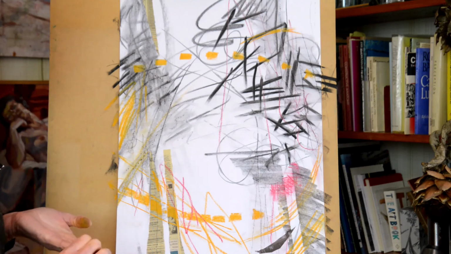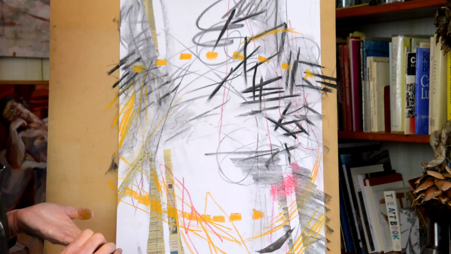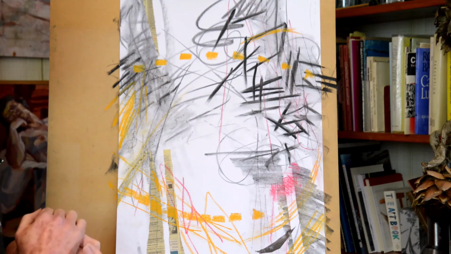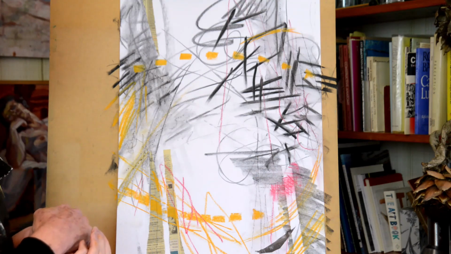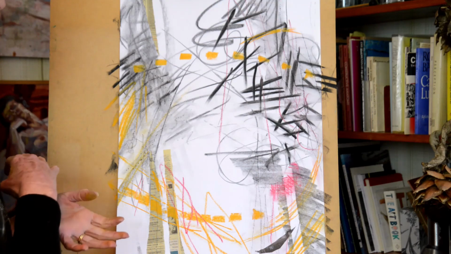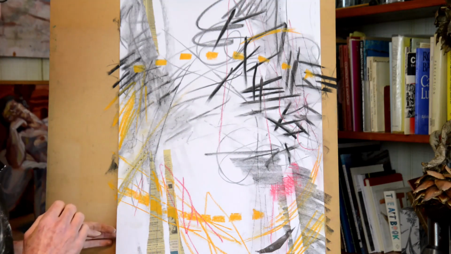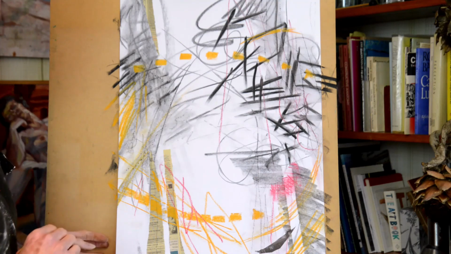playing with your media and your tools. It's a wonderful way to learn things. And what you must do with this exercise is not have any set expectations, because everything is worthwhile and everything works out in this particular exercise.